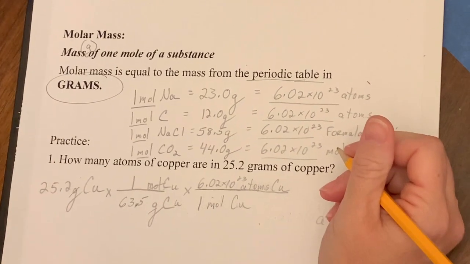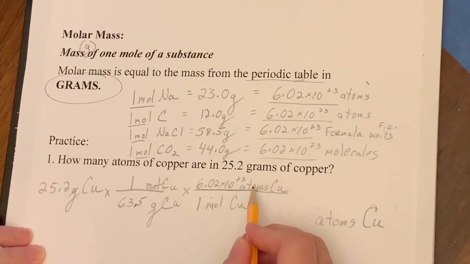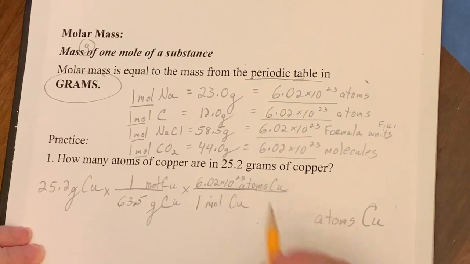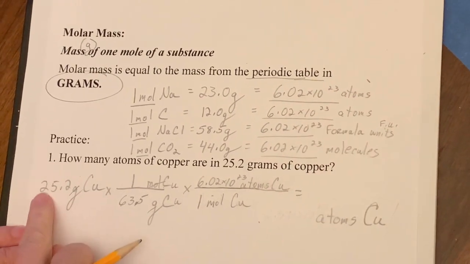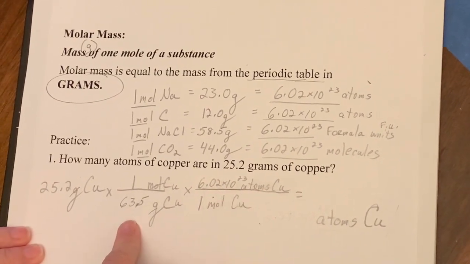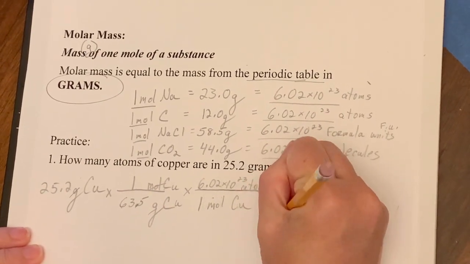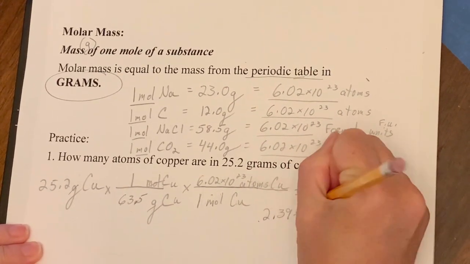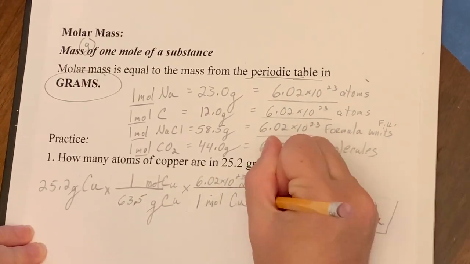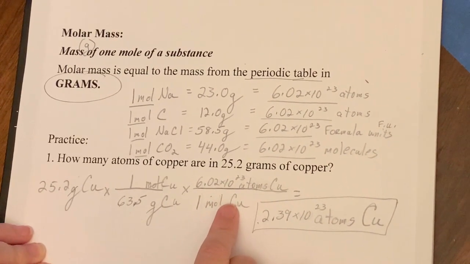Remember, a mole is like a dozen. A dozen, you always know there's 12 of them. When it comes to a mole, there's 6.02 times 10 to the 23rd of them. All right, and one of those things we talk about are atoms. Okay, we're going to go ahead and multiply 25.2 times 6.02 times 10 to the 23rd divided by 63.5, and you should get about 2.39 times 10 to the 23rd atoms of copper. You want to make sure that you're practicing putting those exponents in your calculator, so that's something that you get very good at.